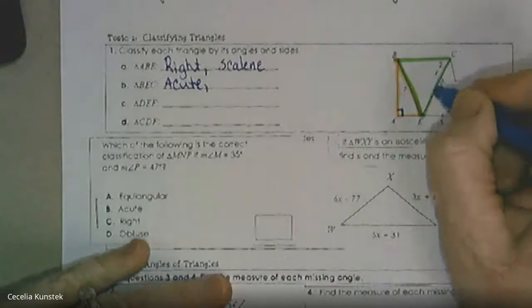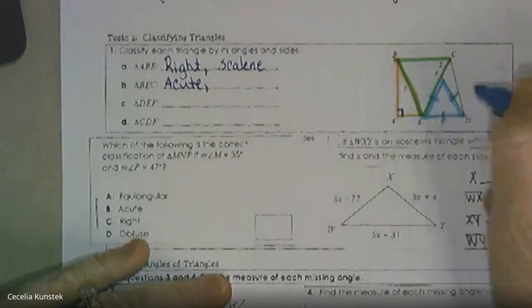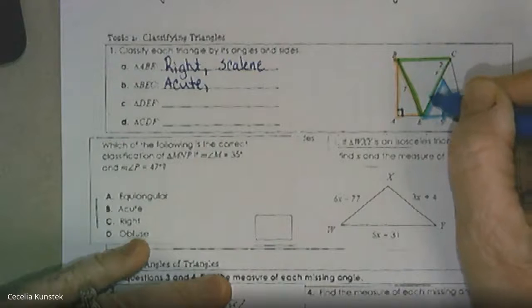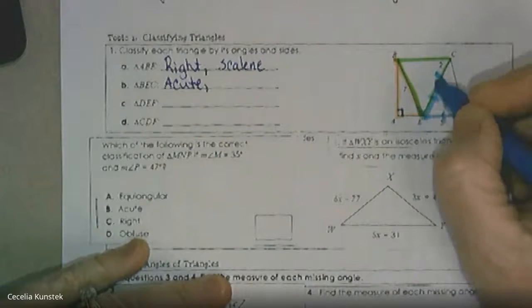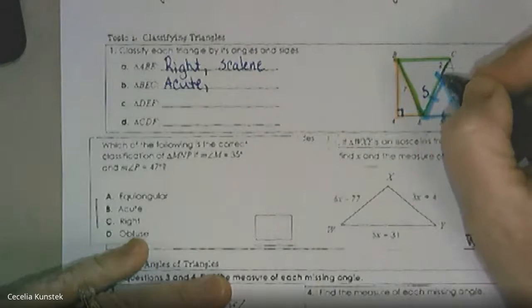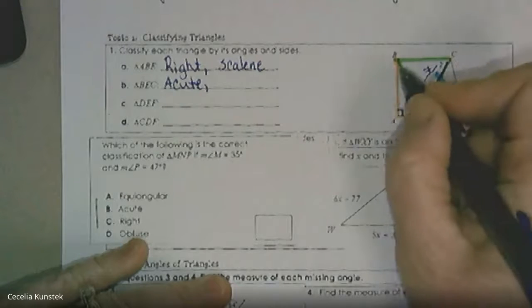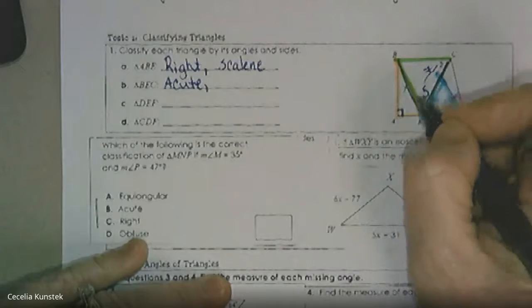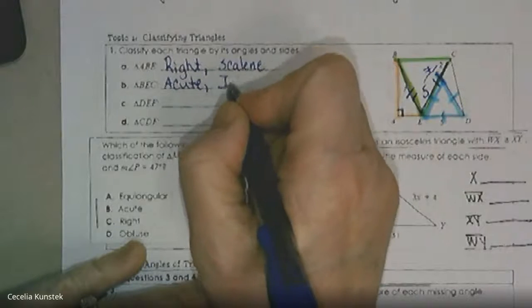if we look at this triangle right here, we can see that there are markings showing they're congruent. So we know this section to this section is 5, and this little section here is 2, which means the whole thing here is 7. This whole thing is 7, and we also have 7 over here. So that means we have two sides that are the same. Two sides that are the same means that we have an isosceles triangle.